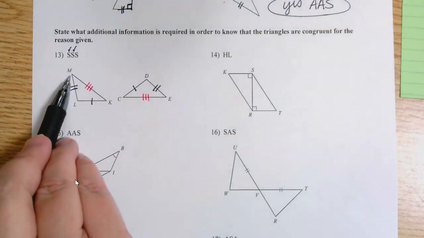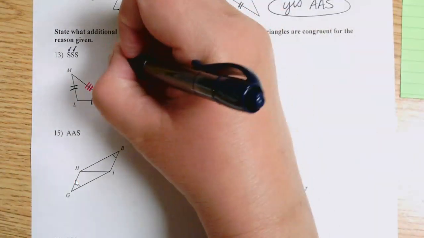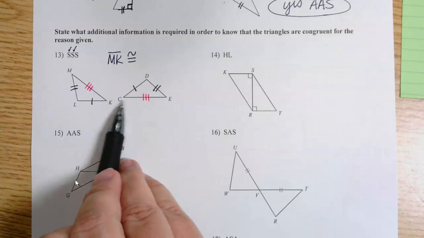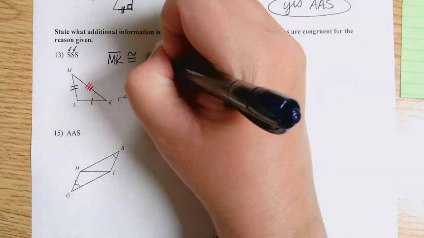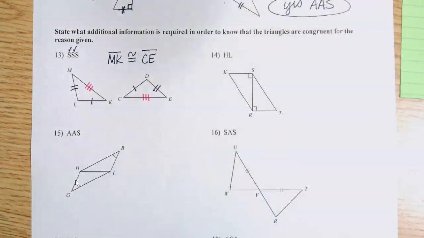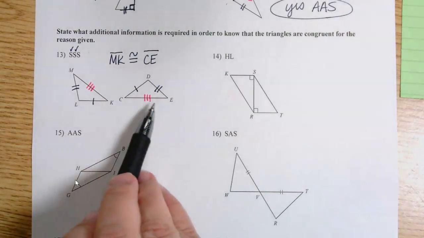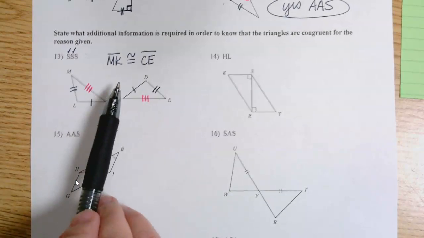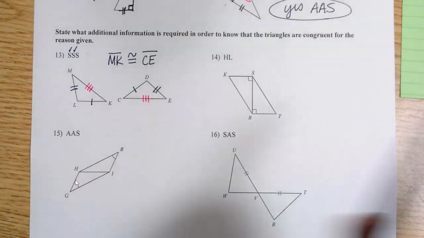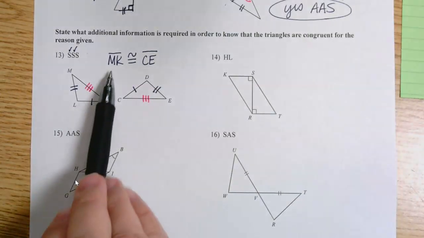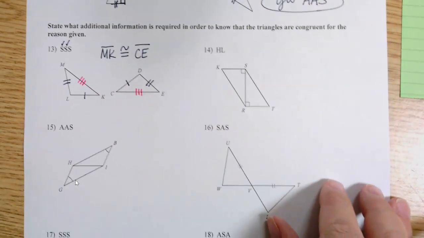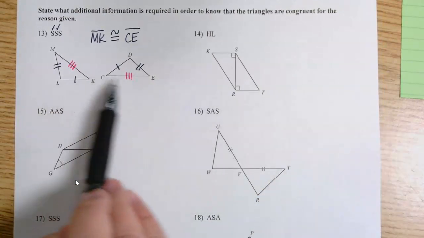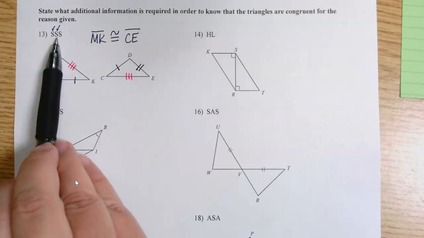So I would answer this by saying MK, segment MK, needs to be congruent to segment CE or EC. I'm not terribly picky on that. For those to be congruent. Being particular about order, it would probably be EC, but this would be a fine answer in my book. Okay? So I'm basically filling in the blanks. That's what I, as the student, am doing on this problem. I am filling in the blank in terms of if I were making this for a student, what else would I have to tell them if I wanted them to think it was SSS?